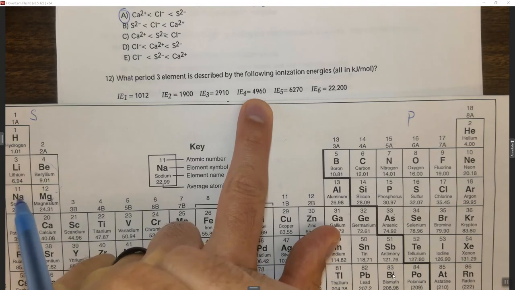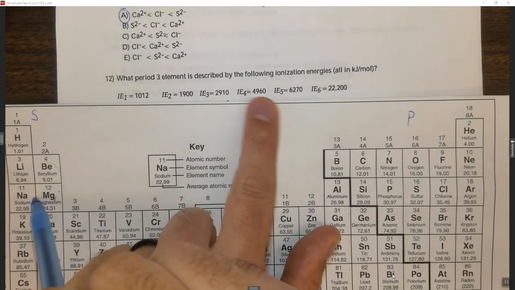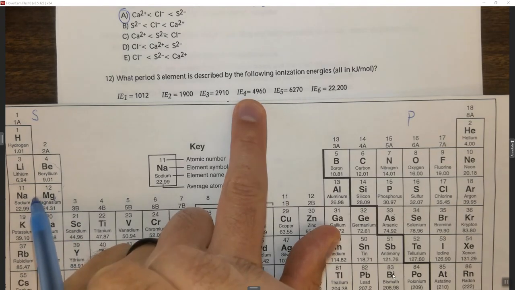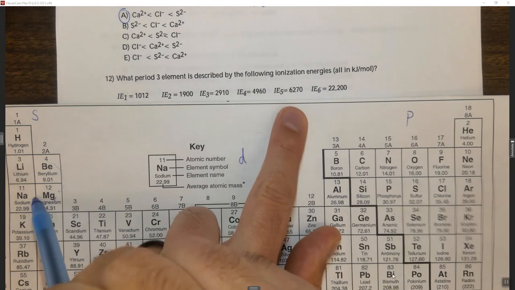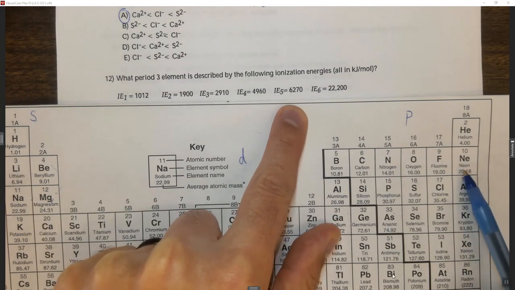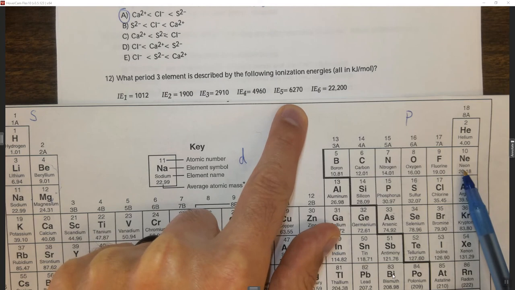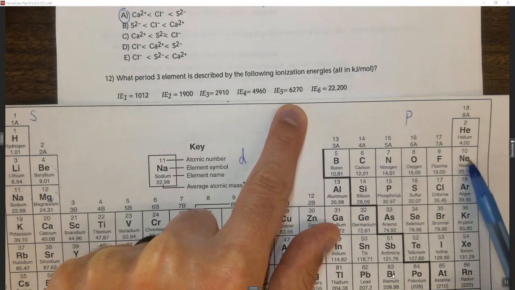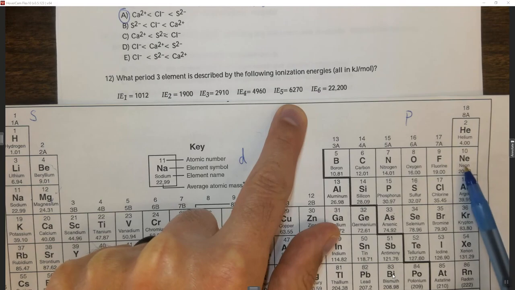When you take away the fourth, it's isoelectronic with sodium, and it costs you around 5,000 kilojoules per mole. When you take away the fifth, it's isoelectronic with the noble gas neon, and it costs you around 6,000 kilojoules per mole. Now you've taken away all of its valence electrons.